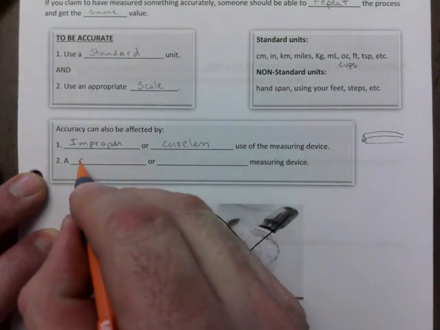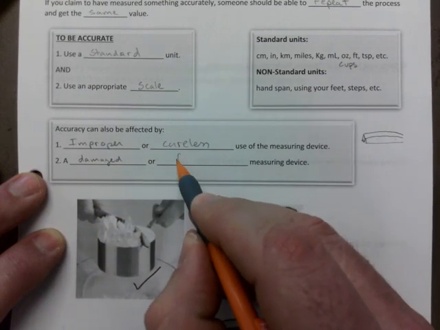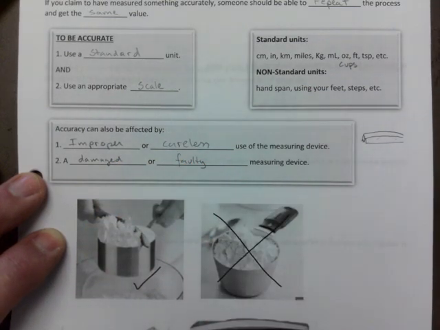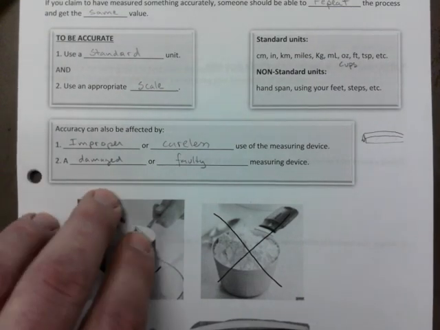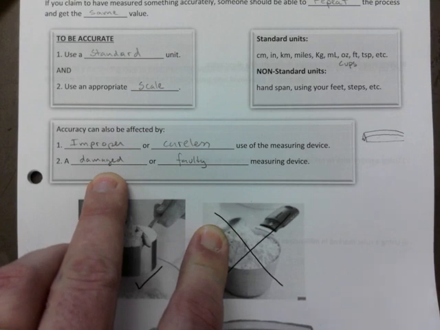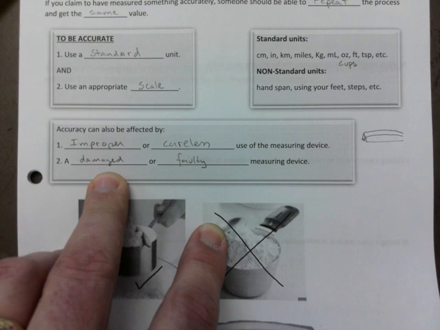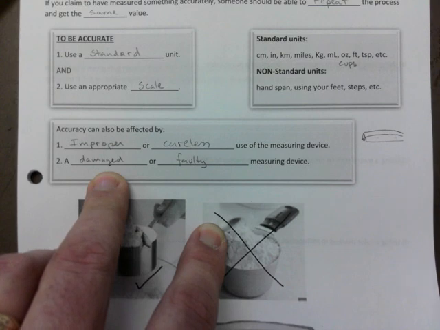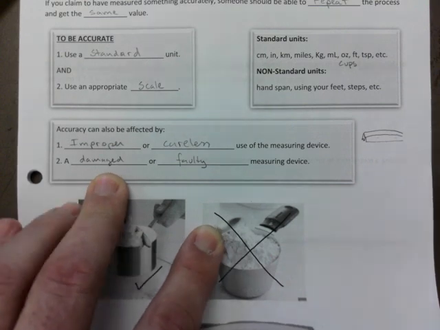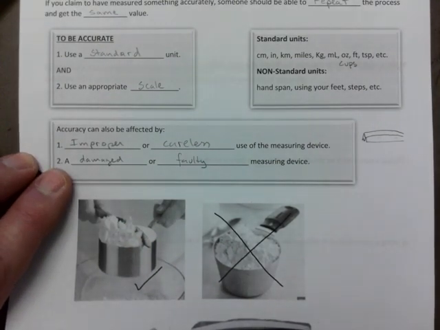The other reason would be if you have a damaged or faulty measuring device. Okay? So it could either not have been manufactured properly or it's damaged. Damaged sometimes because of repeated use. Like let's say you use a measuring cup and for whatever reason you leave it too close to the stove while you're cooking something else and it gets too hot, it might melt or bend or something like that, and it's no longer accurate.